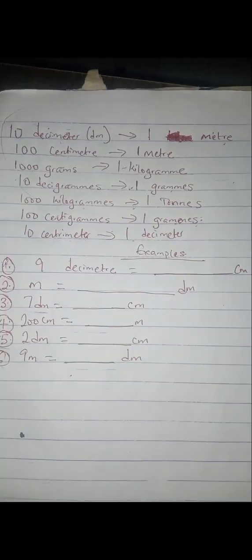That means you need 10 decimeters to have 1 meter. Now, cent means 100. That shows that we need 100 centimeters to get 1 meter. Can you see what we are doing?